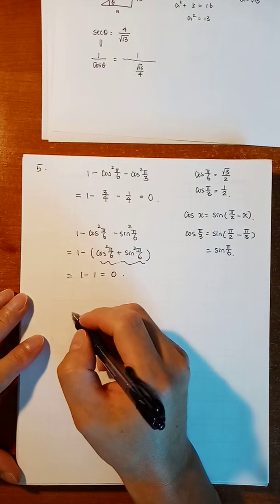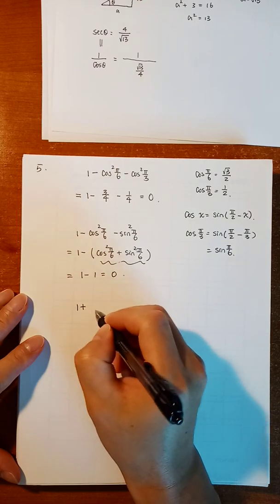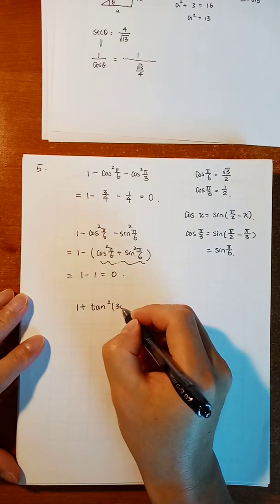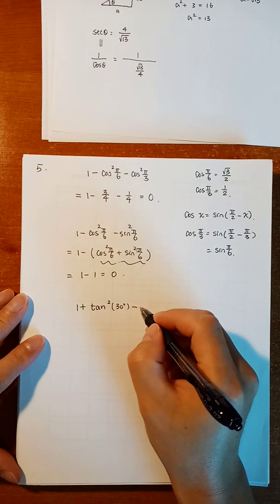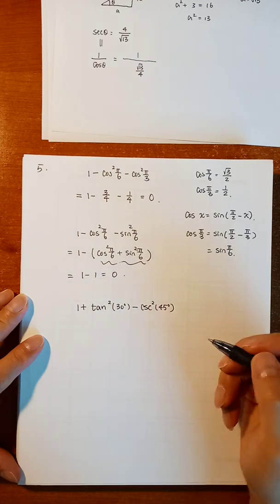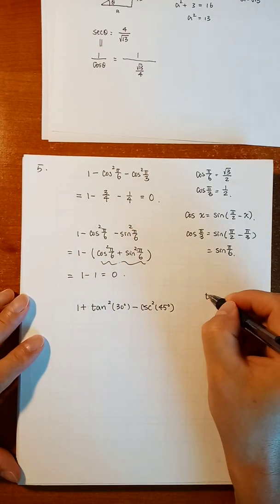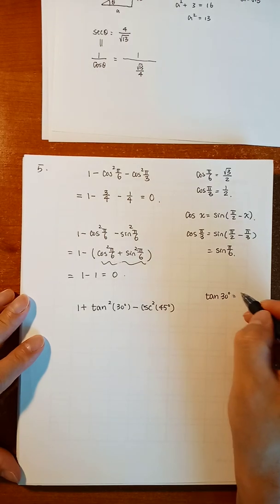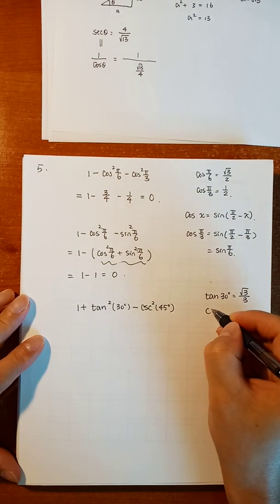And the second one: 1 plus tangent squared of 30 degrees minus cosecant squared of 45 degrees. So you have to remember that tangent 30 degrees is square root of 3 over 3.